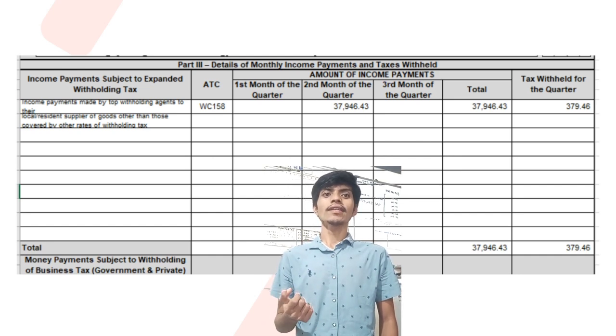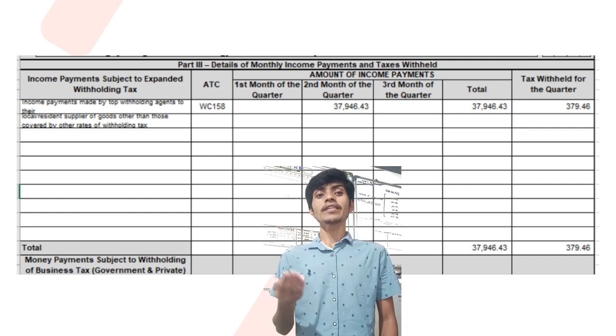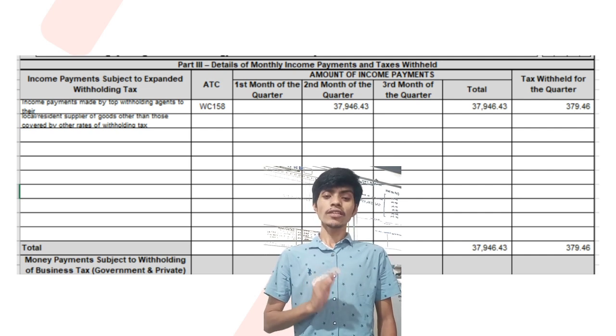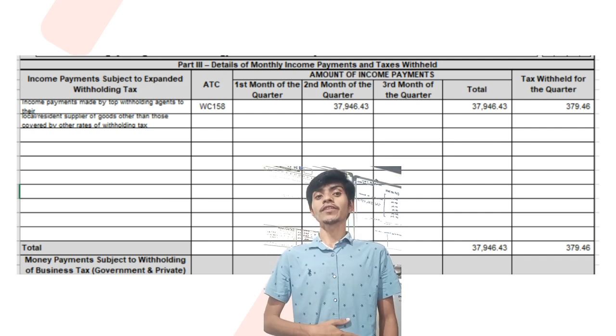Then a total of 37,946.43. We put the tax withheld for the quarter of 379.46, so the BIR will identify that the taxpayer will be paid 379.46.